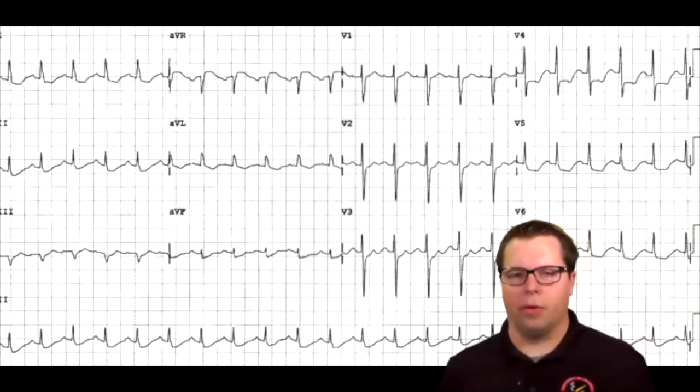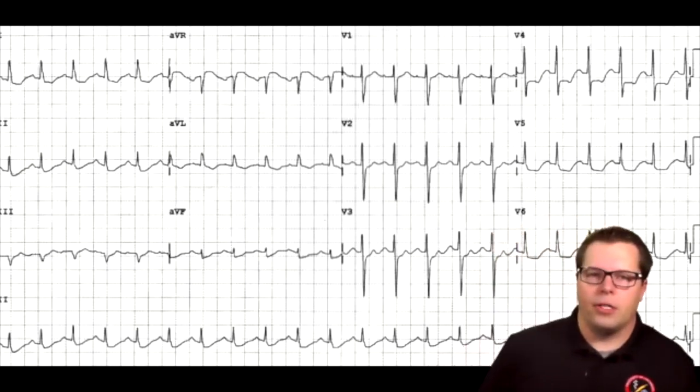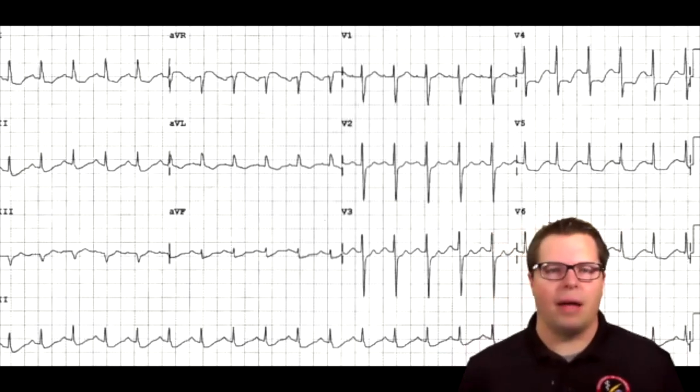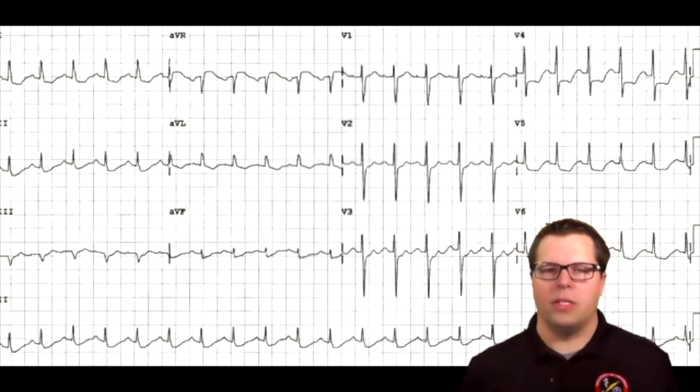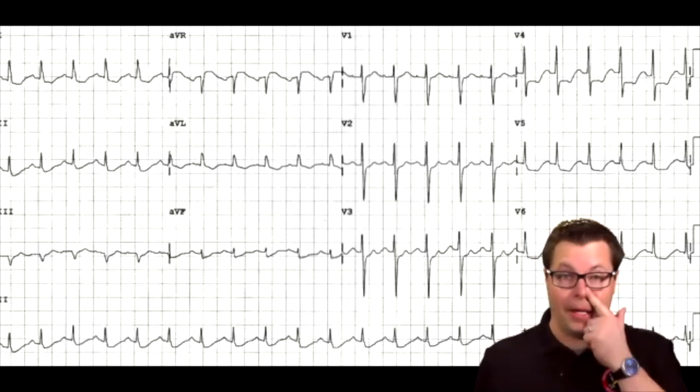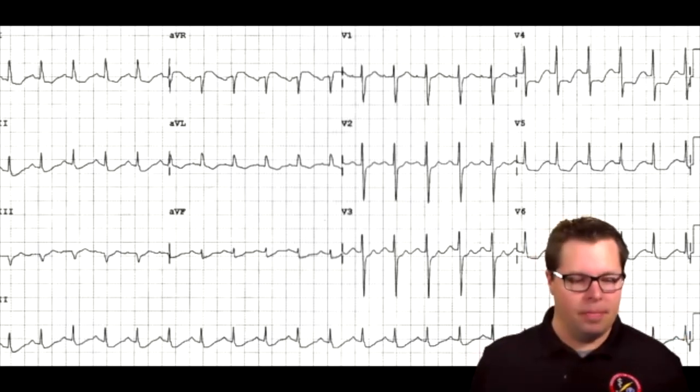Significant flat ST depression. Downsloping or flat ST depression is bad. It may not be a conclusive sign of exactly what's going on, but it's basically saying the heart's under stress and not getting as much blood flow as it needs.